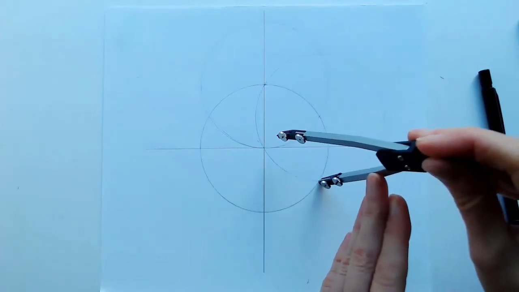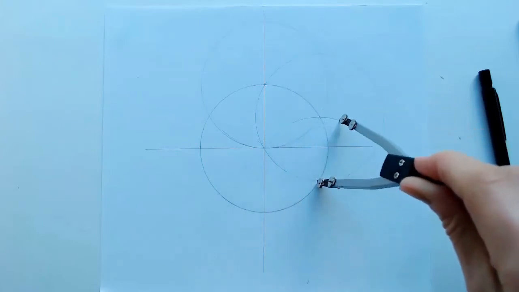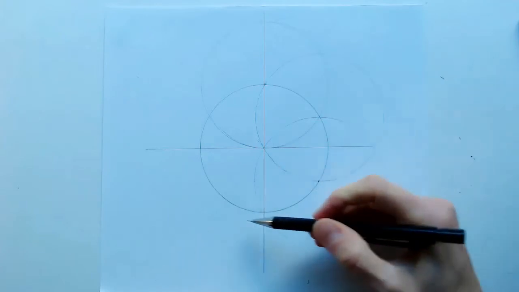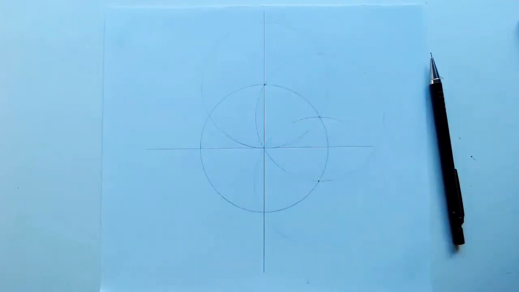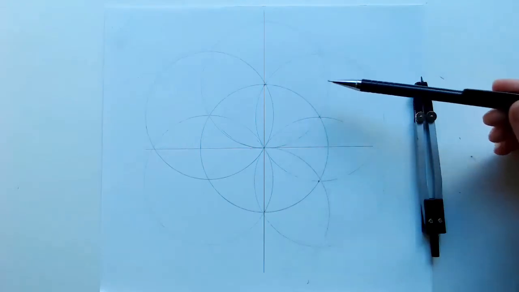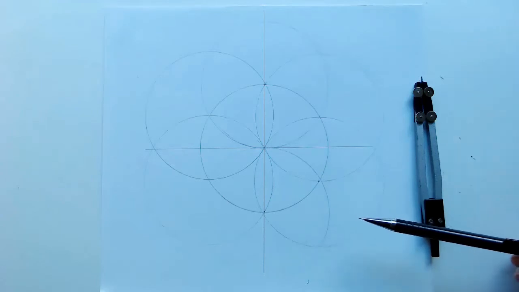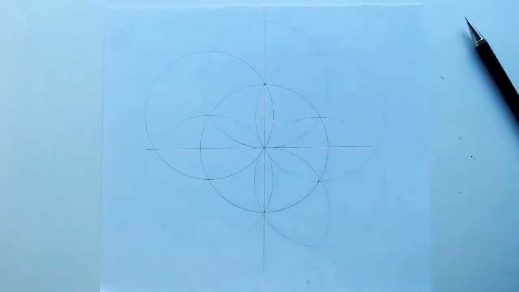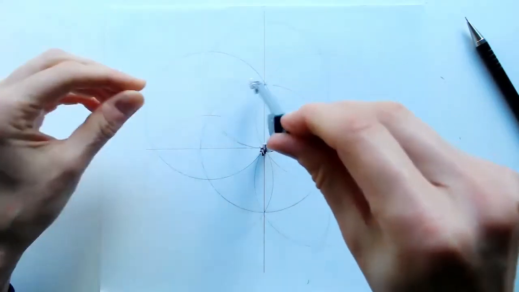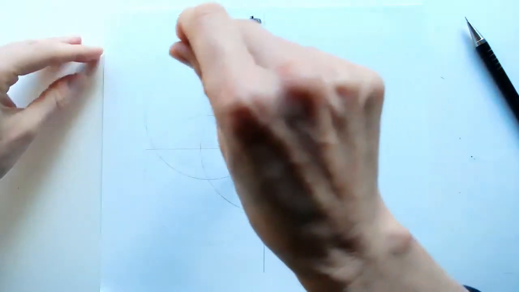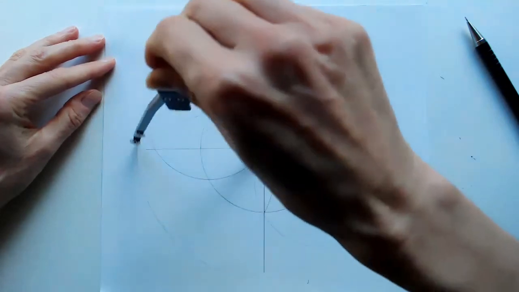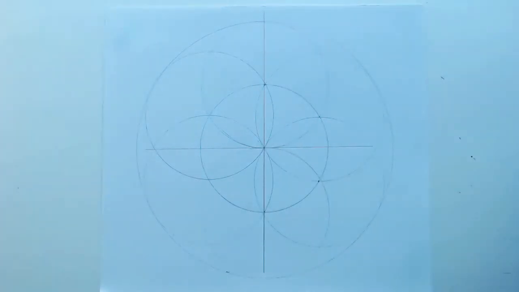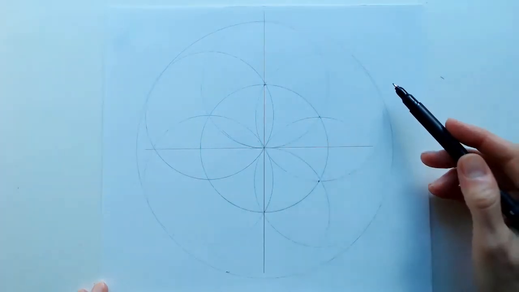Again, we'll position and draw the next circle. And then we'll finish until the end when we meet here. You can see we have the preliminary structure, the flower of life. And we also draw another circle outlining the image, creating kind of a mandala shape. So this creates the basic grid for our drawing.